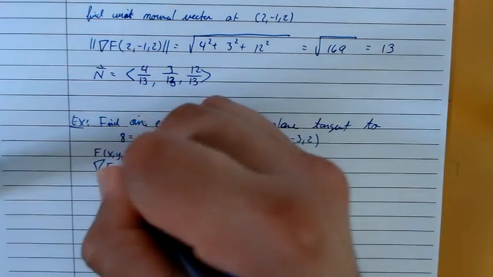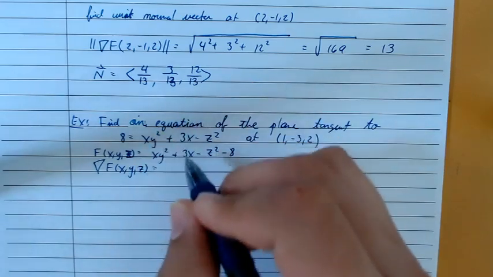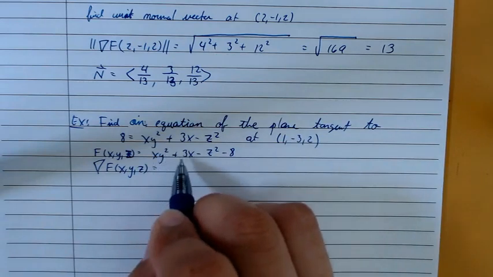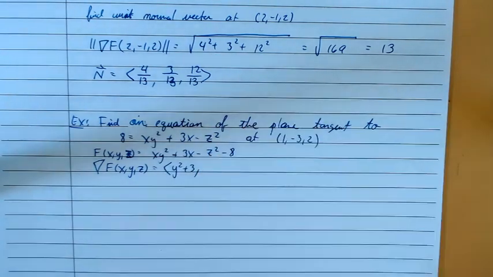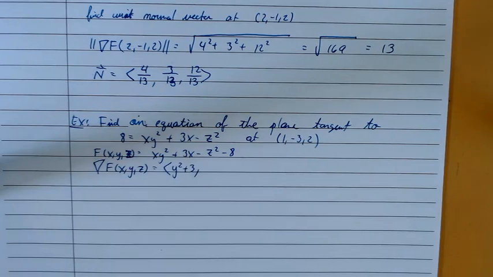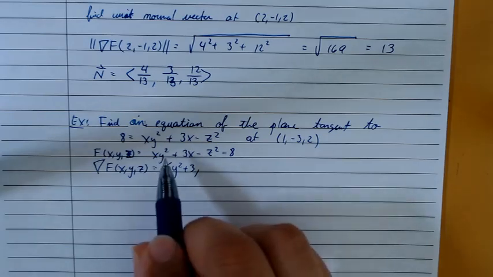So now if we take the gradient of this function of 3 variables, with respect to x, the derivative is y squared plus 3. So that would be our first component. With respect to y, notice there is no y here, so that would be 0, right? Oh, wait, no, there's a y right there. I must need new glasses.